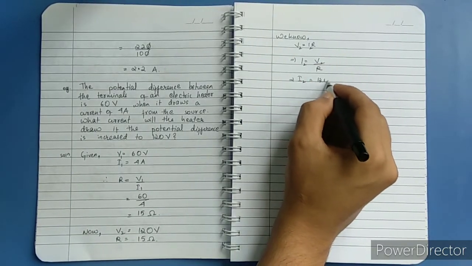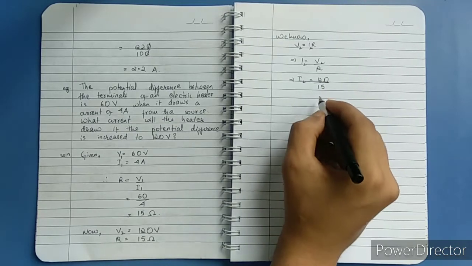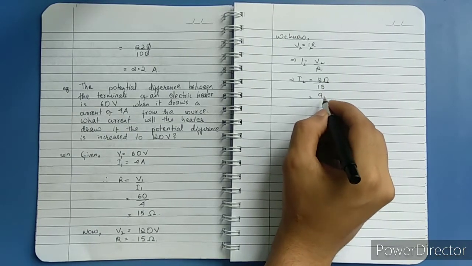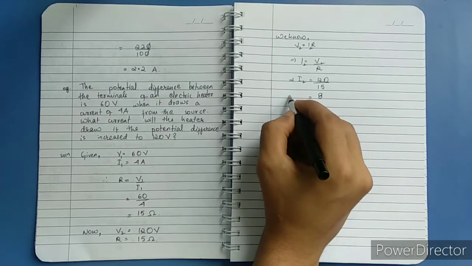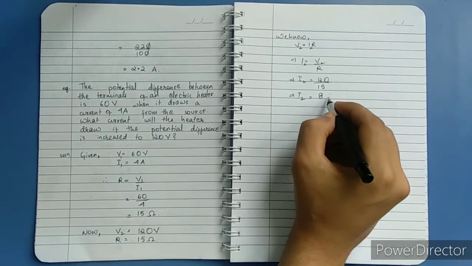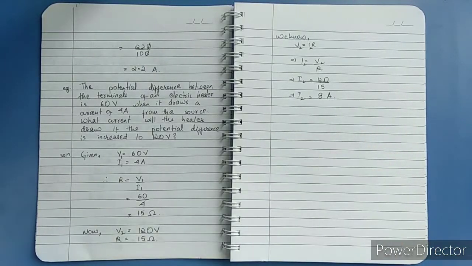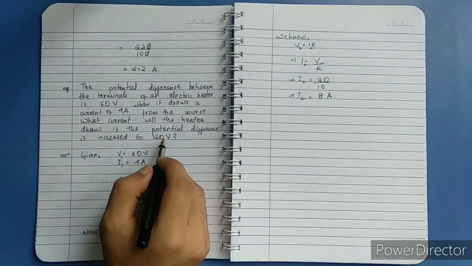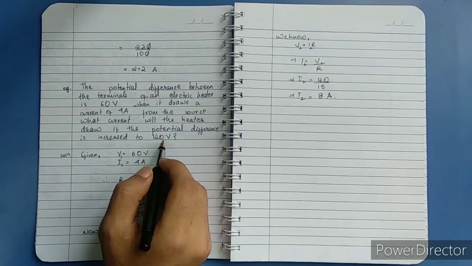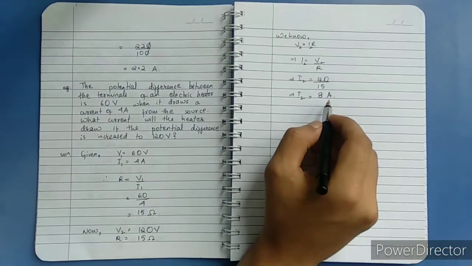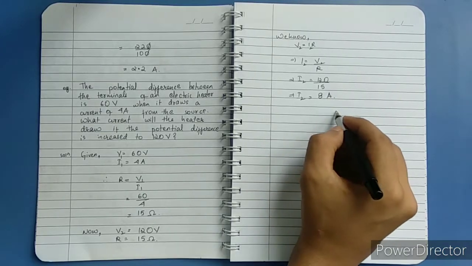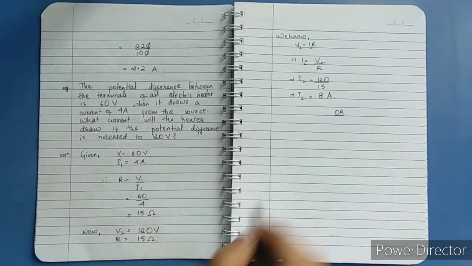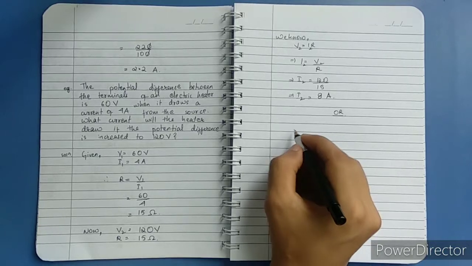V2 is 120, R is 15. So 15 into 8 is 120. So this implies I2 equals 8 ampere. So when we change the potential difference to 120 volt, the current changes to 8 ampere. So the current through the heater becomes 8 ampere. Or we can also do this in another way.